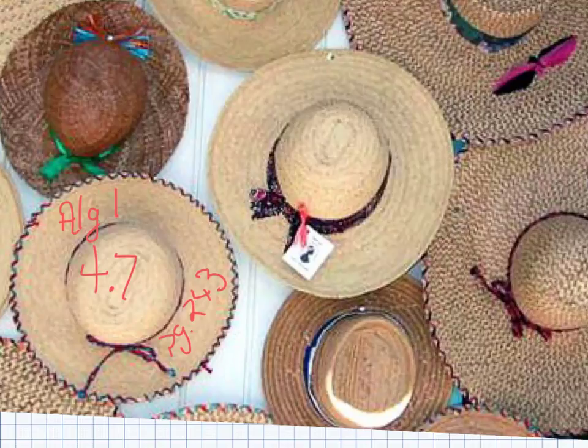So this is a bunch of hats, and we're going to talk about how we can use the graph of a linear model to estimate the production costs for a small hat making business.